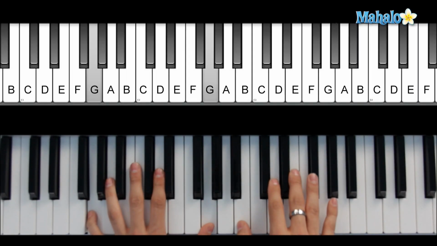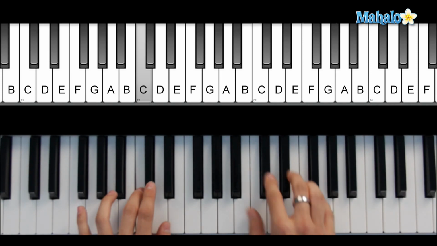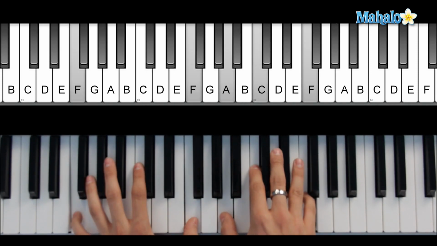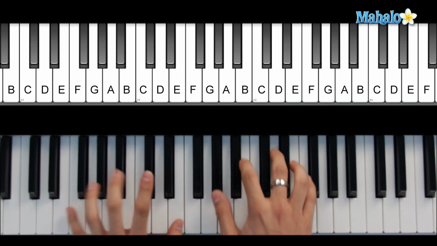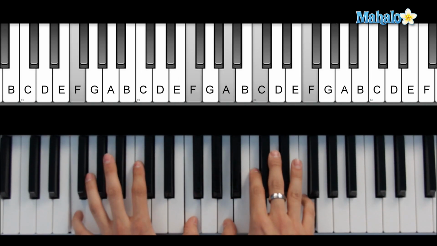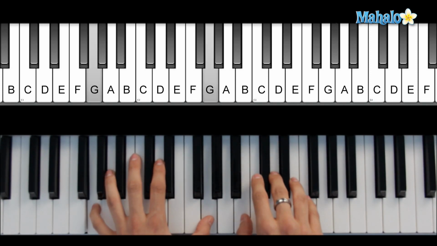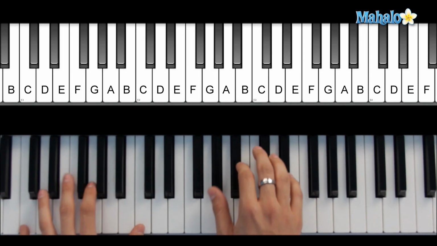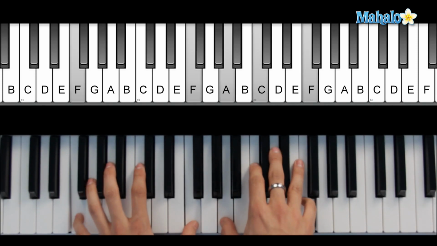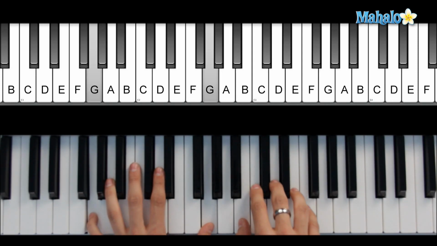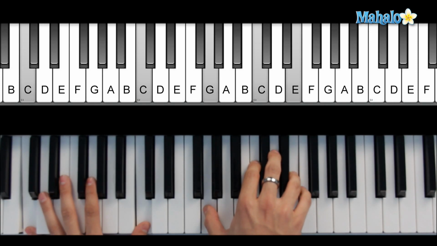F, G, C chord, E7, F, G7, C, E7, F, G, C chord, E7, and then we're going to go back to the F, F chord, C. And that's it. It's that easy, guys. John Lennon's Imagine. All right.